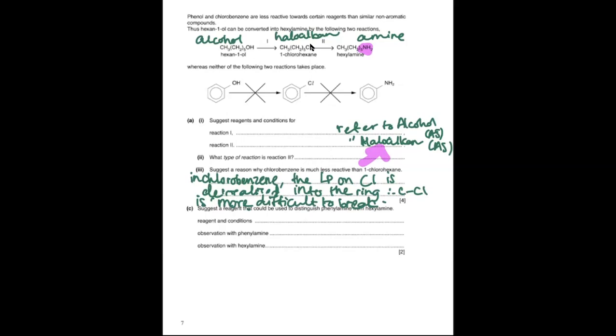Okay, suggest a reagent that could be used to distinguish phenylamine and hexylamine. So this is phenylamine versus hexylamine.